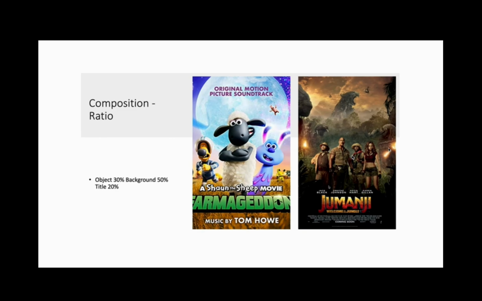And so the perfect one you can notice here is Jumanji. We have all of our main characters right here. They're about 30% of your main picture. And then you have some background in here. And then there's this really good use of typography where you have this really great pop of color that brings it out from this black background.